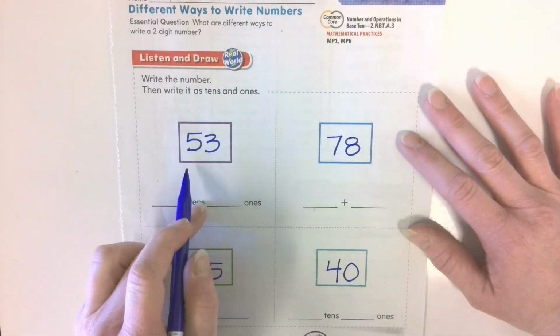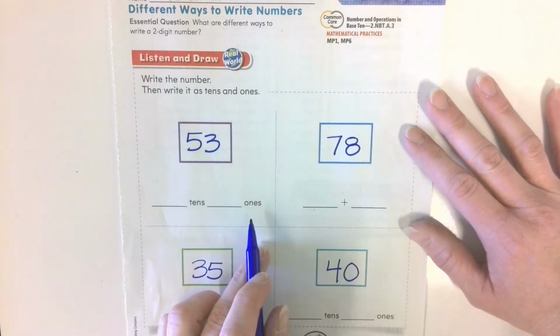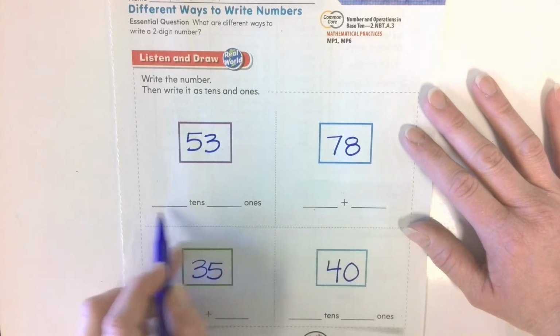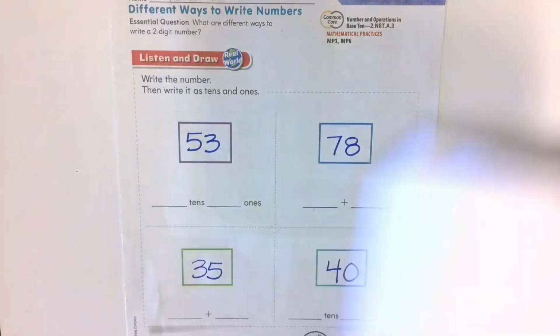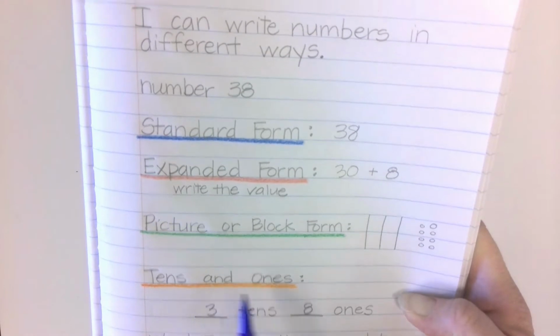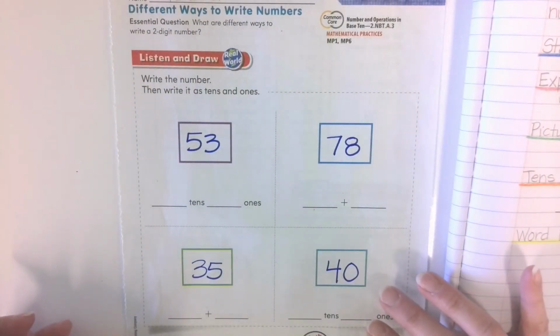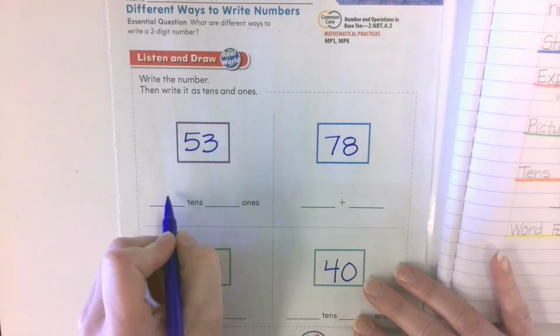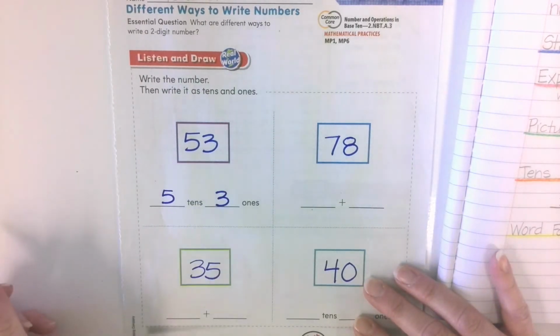Now look at our 53. How do you think they want us to write it? They've given us this chart to use. So which form fits with this chart that we put in our journal? And that's the tens and ones form. So they want us to write this in tens and ones. So I'm going to write 5 tens, 3 ones.